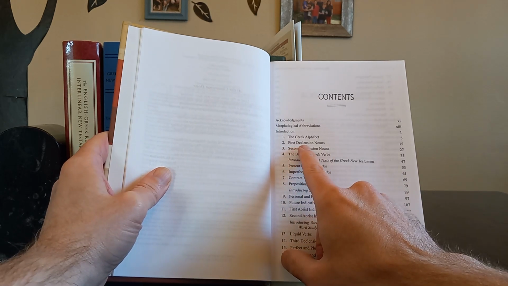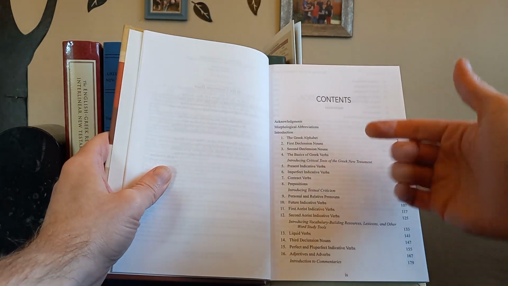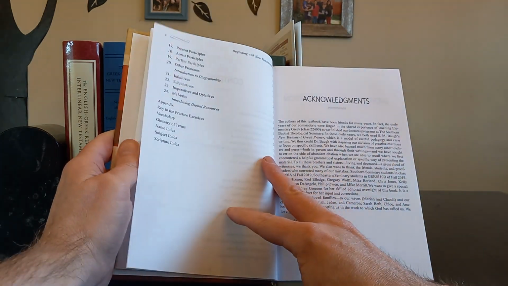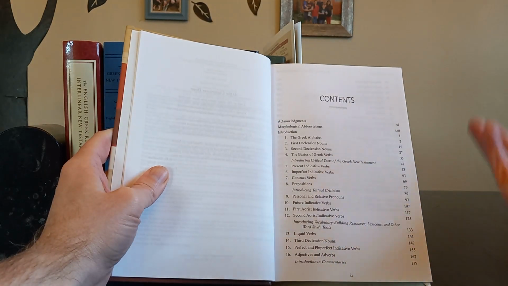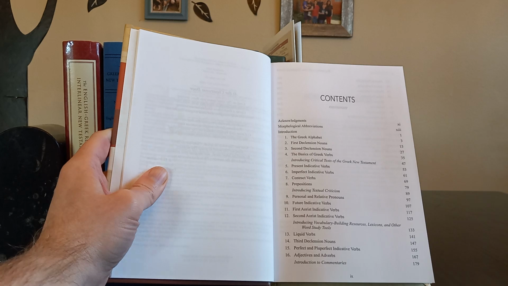The second chapter is first declension nouns. The third chapter, second declension nouns, and so forth. And so all of the videos just follow the contents of this textbook, and it's really well done. And he's just talking to you like he would lecture in a class. And it's an extremely helpful resource.